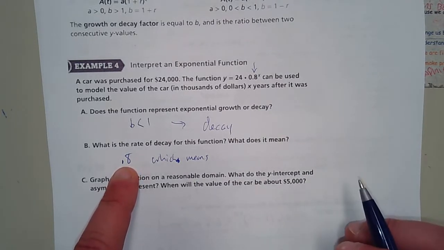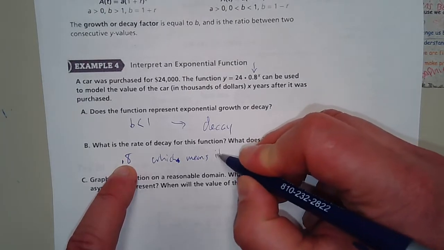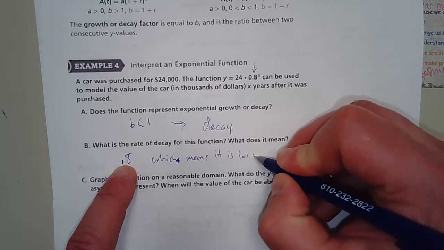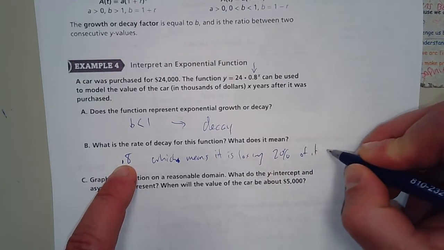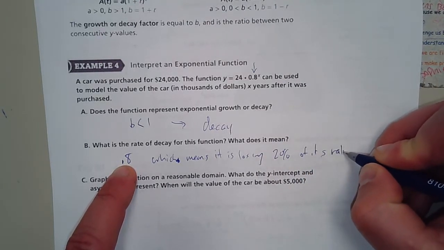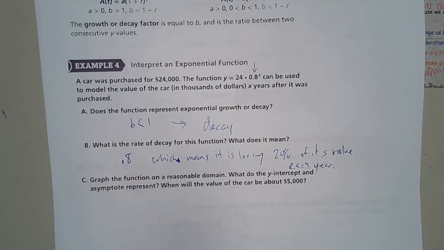That means it's keeping 80% of its value. It means it's losing 20% of its value each year. So it keeps 80%, loses 20%. Both mean the same thing.